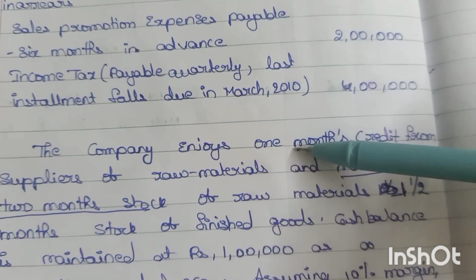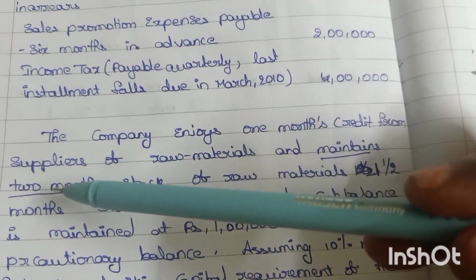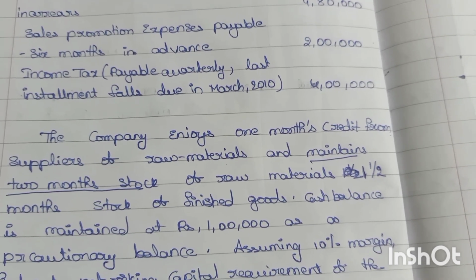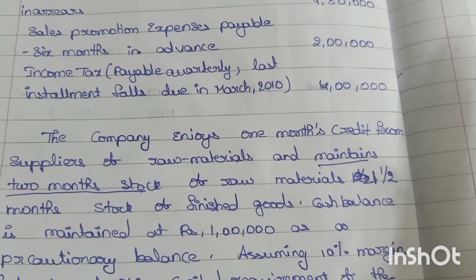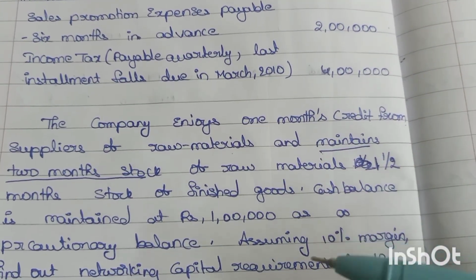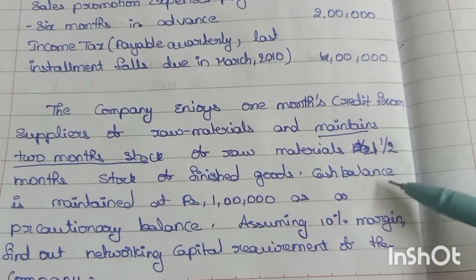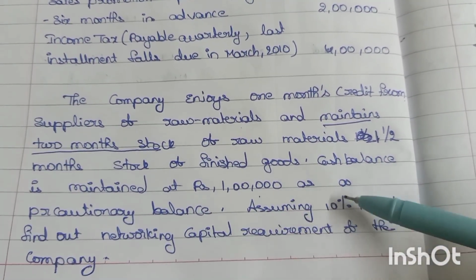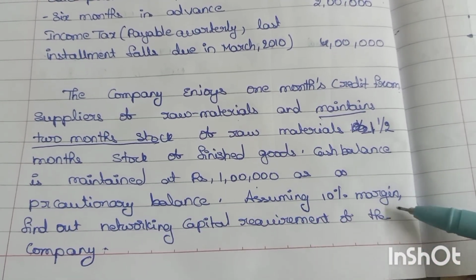The company enjoys 1 month credit from suppliers of raw materials and maintains 2 months stock of raw materials. Here the raw materials we have to calculate individually. And 1.5 months stock of finished goods. Cash balance is maintained at 1 lakh as a precautionary balance. Assuming 10% margin, find out the net working capital requirements of the company.